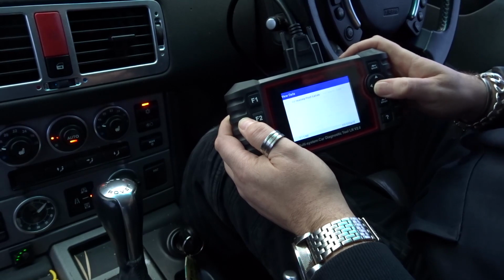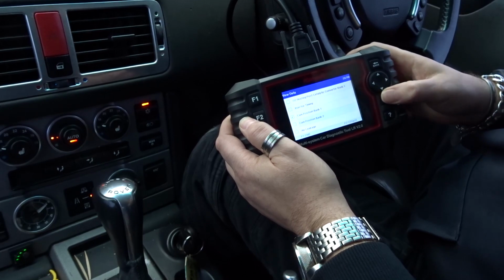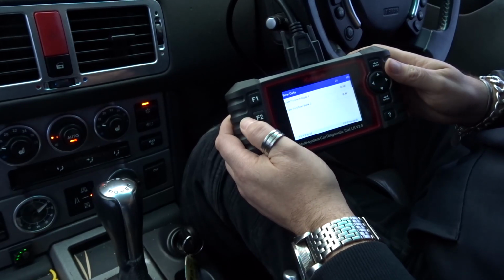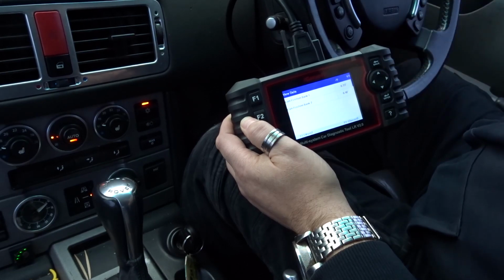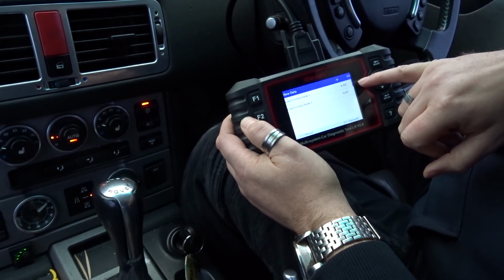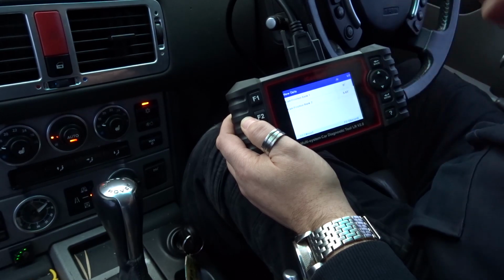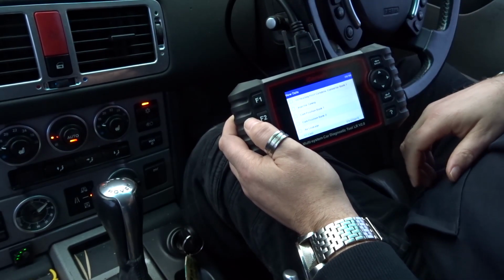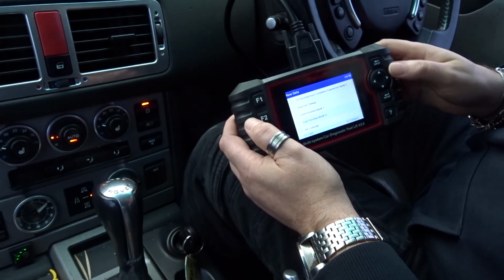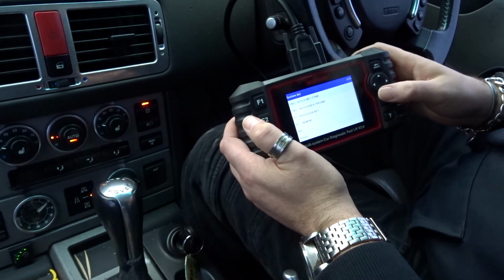As you can see, cam 1 really isn't responding like cam position 2 is. It's not responding too quickly. So I think it's the control solenoid needs cleaning out. So that's something I need to look at. I'm not going to go through each of those. There's loads of information there.